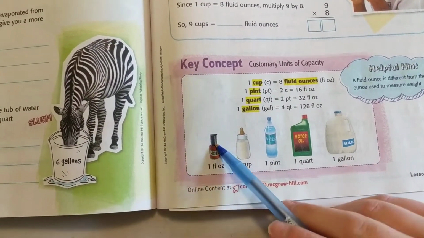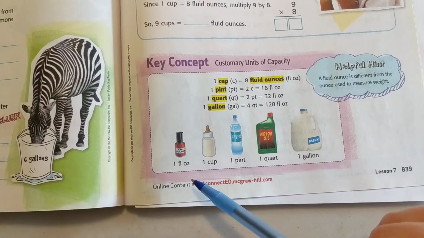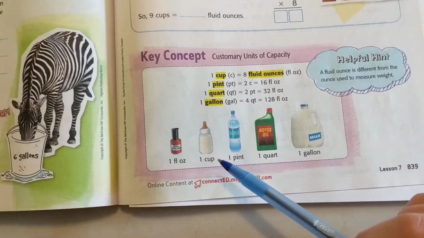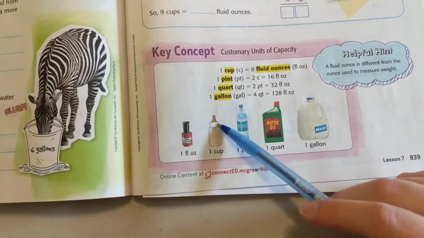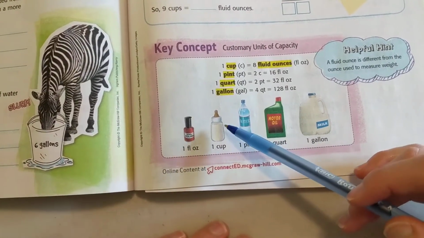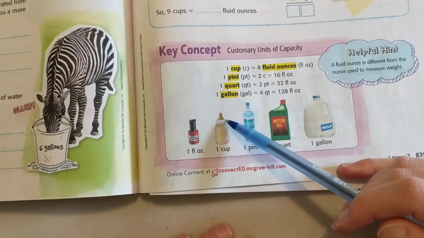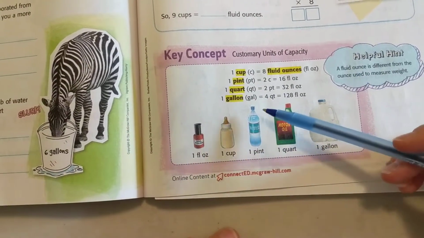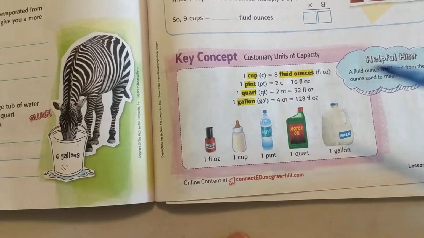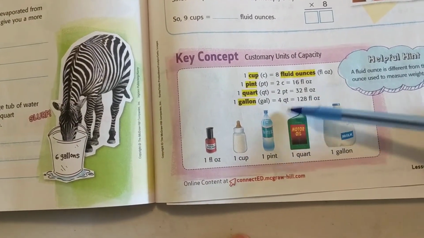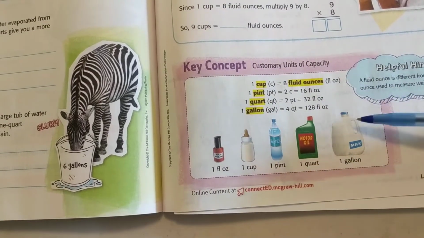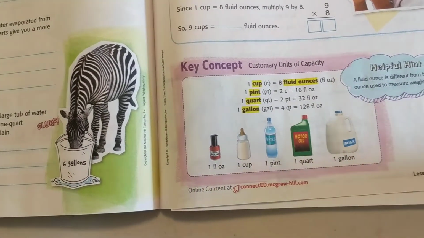Fluid ounces, that's about the size of a nail polish container. You'd measure it in fluid ounces, which is different than weight ounces. 1 cup, so if you watched our video on volume in real life, you would see measurements in a cup. 1 pint is like a very large water bottle. This isn't a standard one. This is one of those jumbo ones. A quart is like a quart of motor oil, so it's a decent sized container, and then a gallon is like that big plastic milk jug.